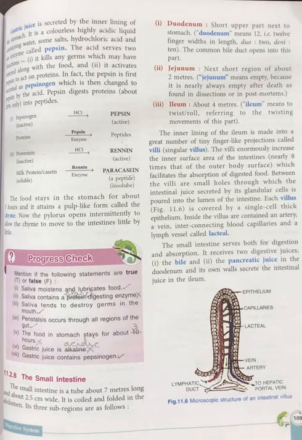And jejunum means empty, because it is nearly always empty after death, as found in dissections or in postmortems. Mostly when postmortems have been conducted, it has been observed that jejunum is the part which is almost empty after death.